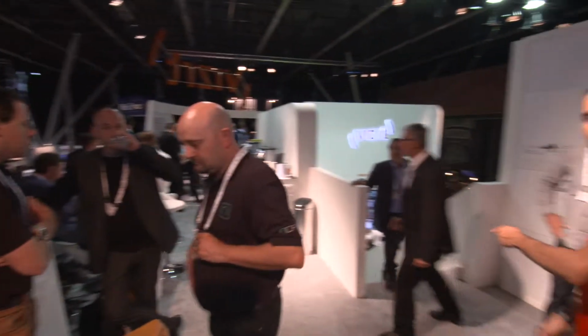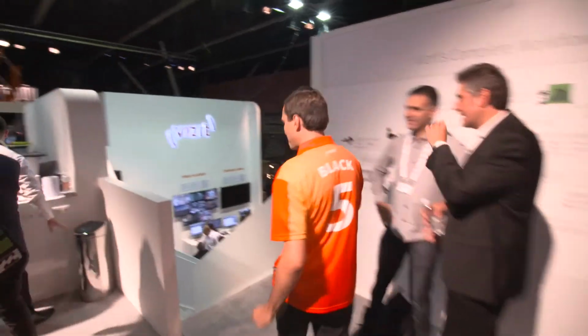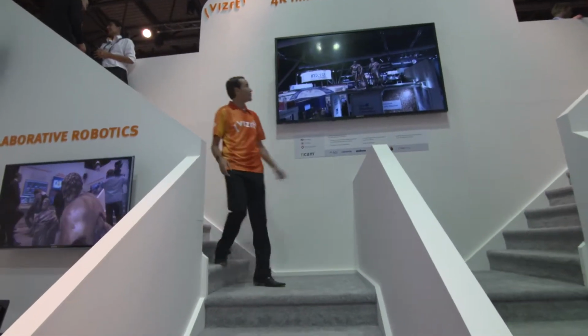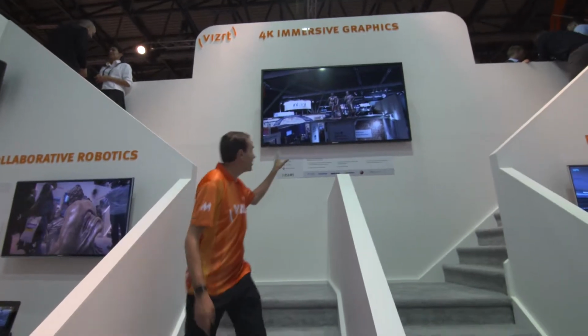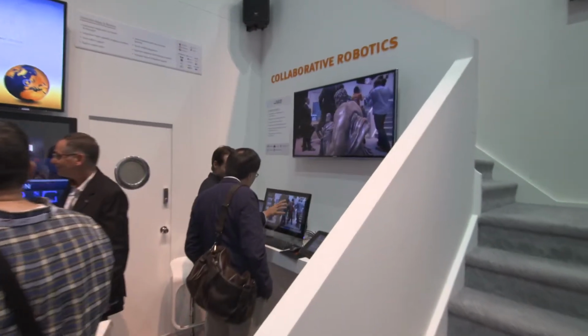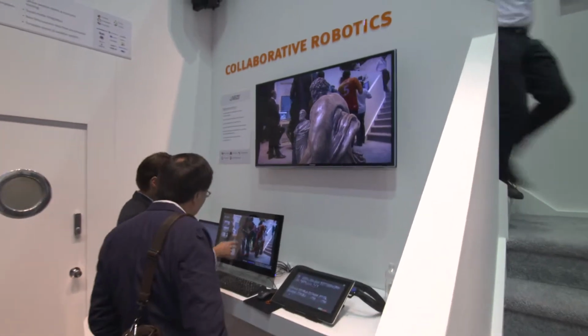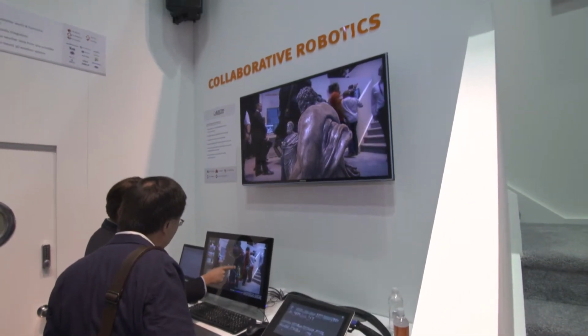So actually let's come down here and we're going to go downstairs and take a look at some of our demonstrations that we have for the rest of the show. And so actually here behind me you can see a 4K output monitor of the immersive graphics coming from that 4K demonstration upstairs. Now, a couple of other things to take a look down here. We have something called collaborative robotics. This section is showing off Electric Friends and also showing immersive graphics within the booth itself.